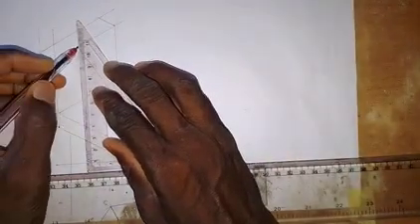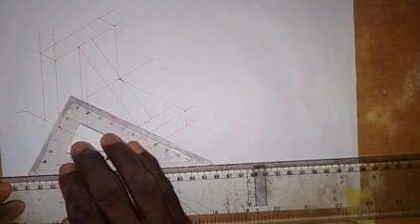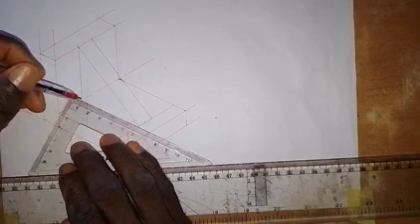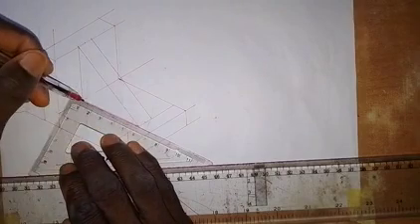Then at this point, we set our set square, then we draw a vertical line to meet this line. Then we are going to transfer this forward to connect it with this point. So this is it. It goes with it directly. So this is it. Okay, so we have completed the object.